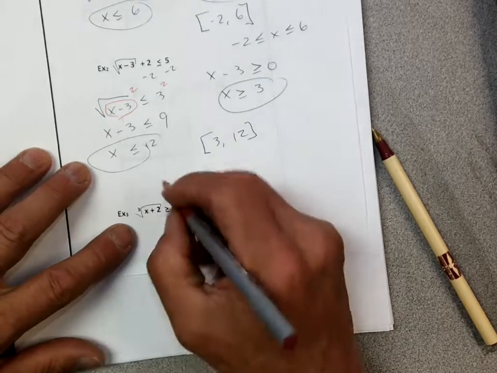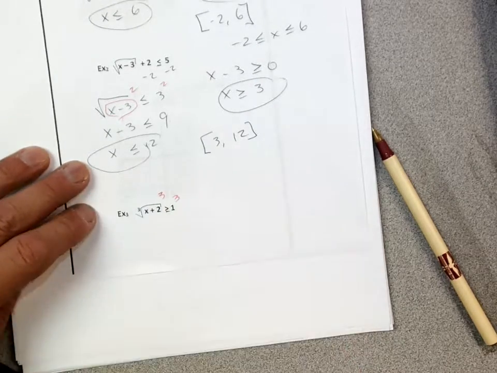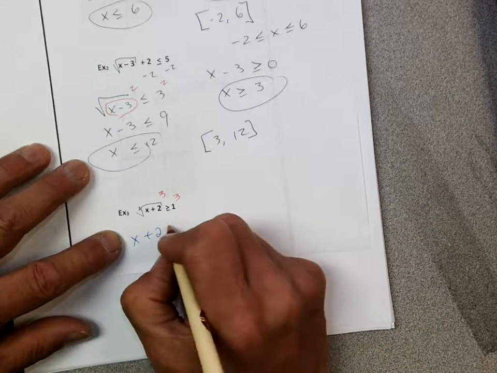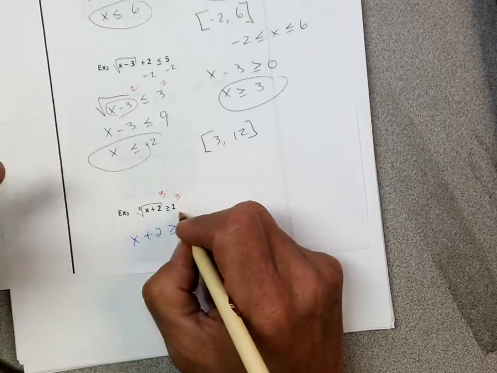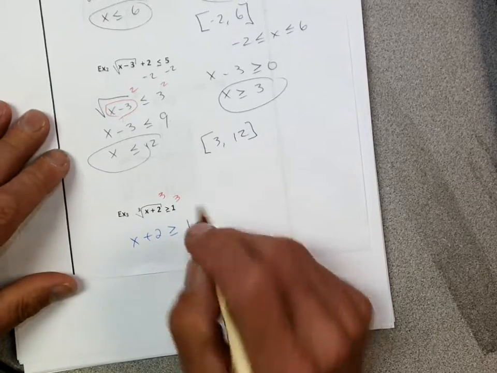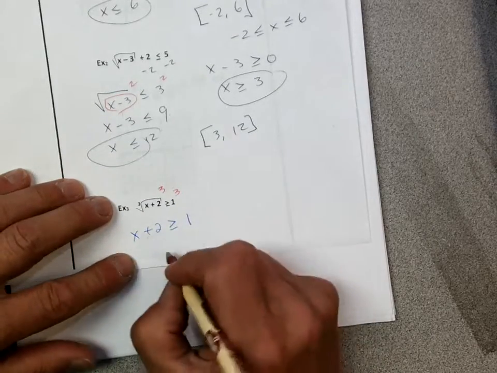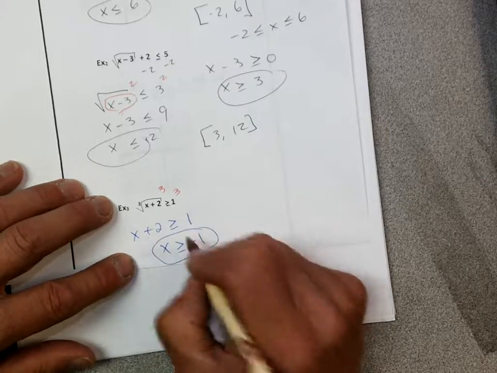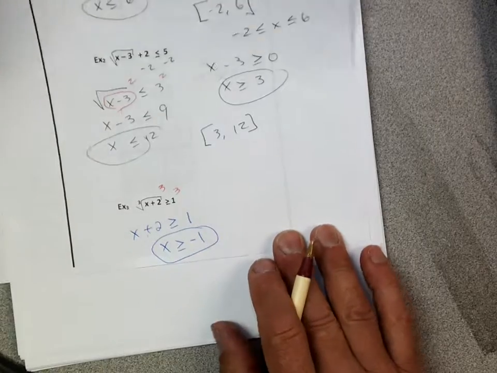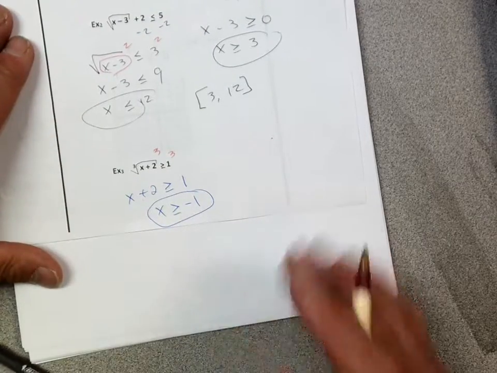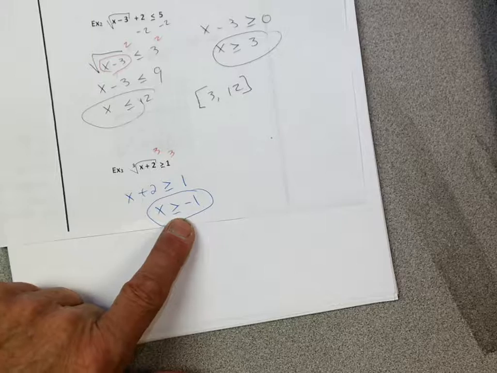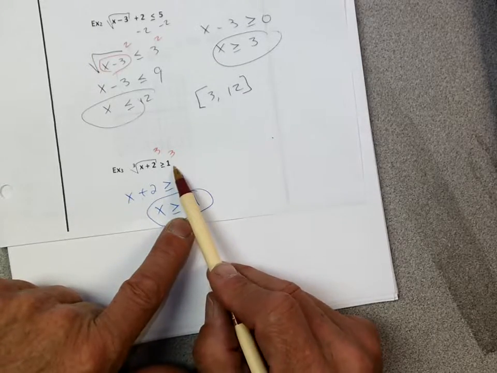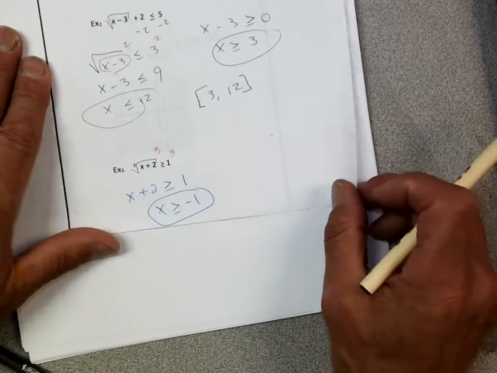To clear a cube root, I'm going to cube both sides. I will have x plus 2 is greater than or equal to 1 cubed, which is 1 times 1 times 1, which is 1. Minus 2, x has to be greater than or equal to negative 1. Okay, that's it. And you don't need to worry about a negative value because cube roots can be negative. So our value is everything greater than or equal to negative 1. We'll go ahead and make sure this expression is greater than 1. Okay, so far so good.